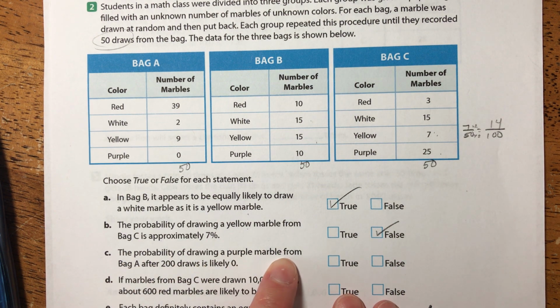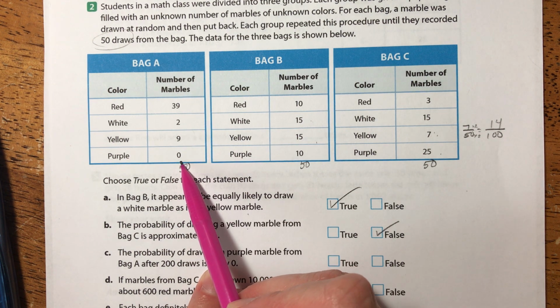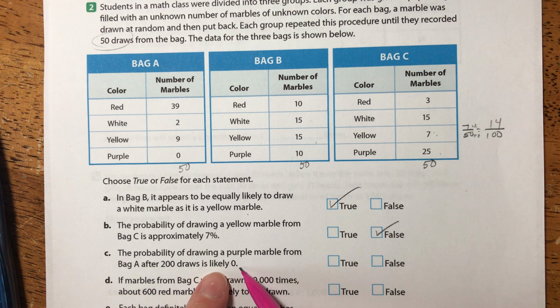The probability of drawing a purple marble from bag A after 200 draws is likely 0. Well, let's go to bag A. They never pulled a purple. There might not be any purple. So is the probability likely 0? Yeah. Okay.